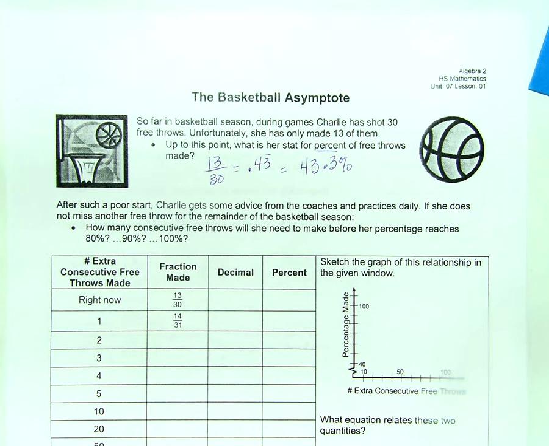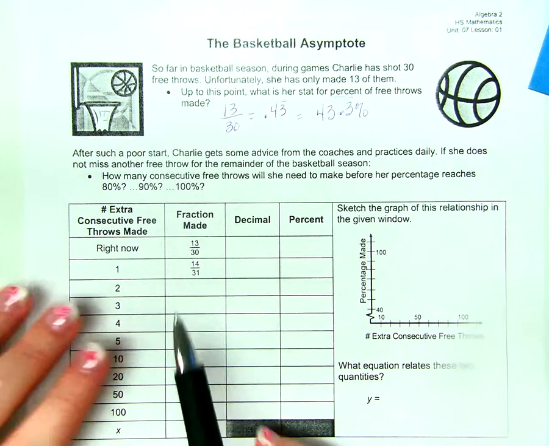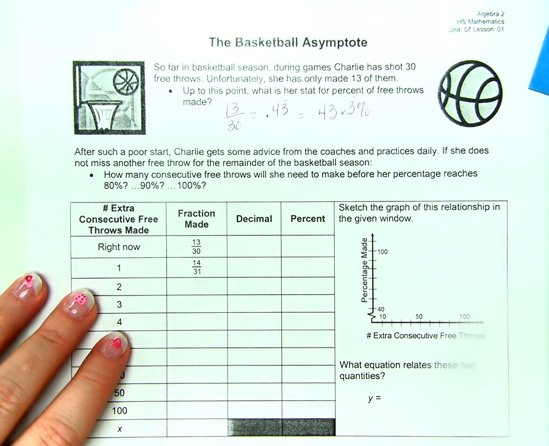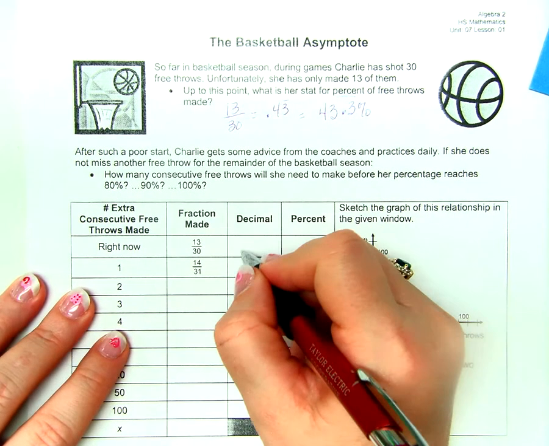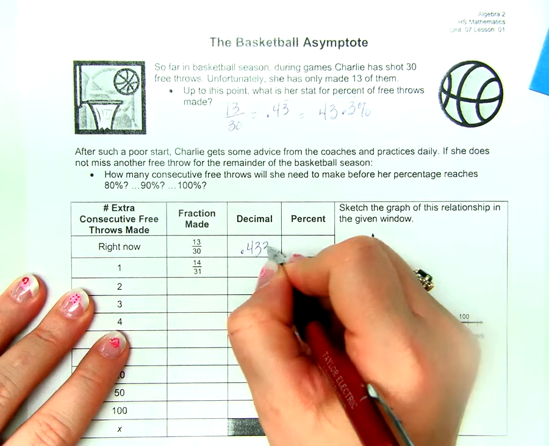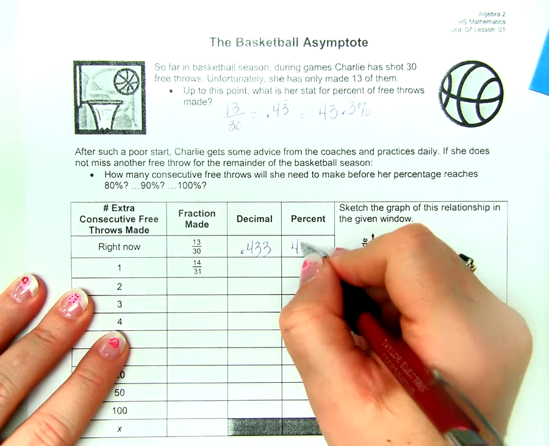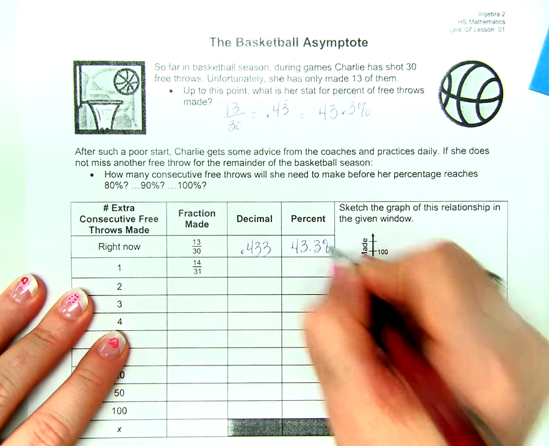After such a poor start, Charlie gets some advice from the coaches and practices daily. If she does not miss another free throw for the remainder of the basketball season, how many consecutive free throws will she need before she makes her percentage reach 80%, 90%, and 100%? Okay, so right now she's at 13 over 30, which is 0.433, and her percent is 43.3%, correct?